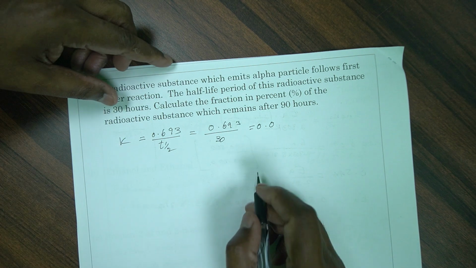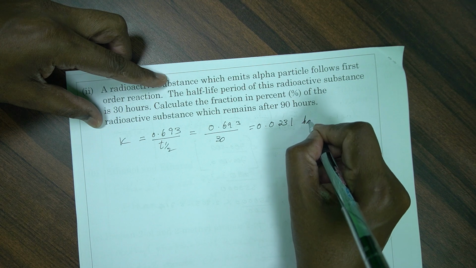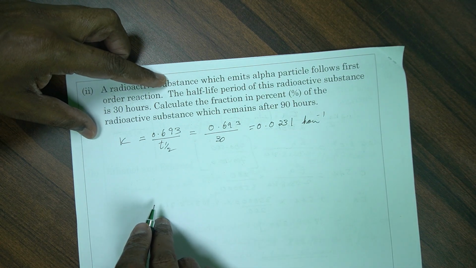Okay, 0.0231 per hour. So this is what is coming.